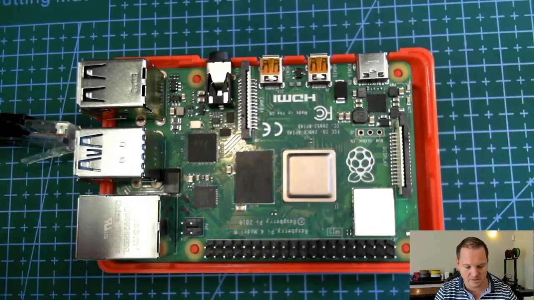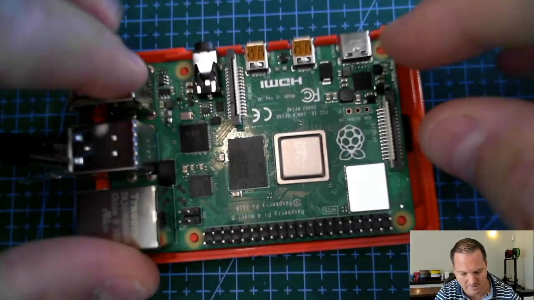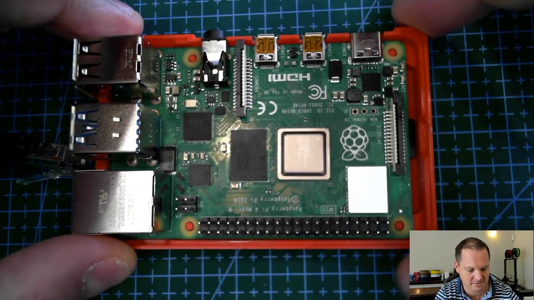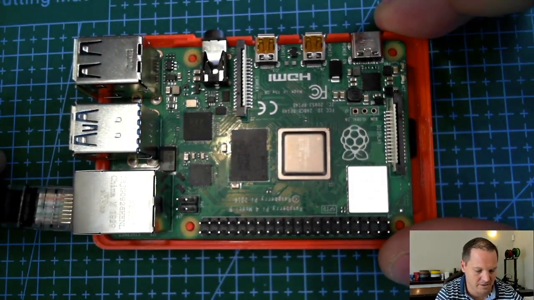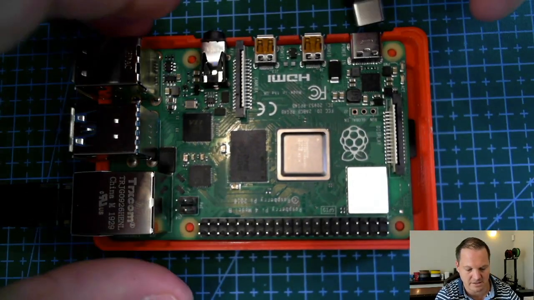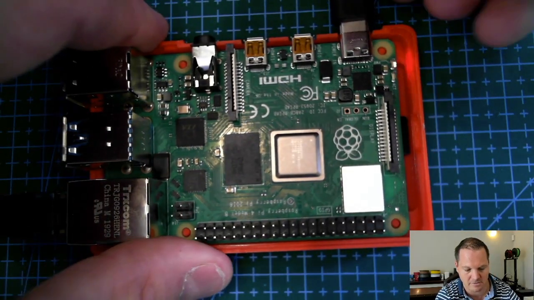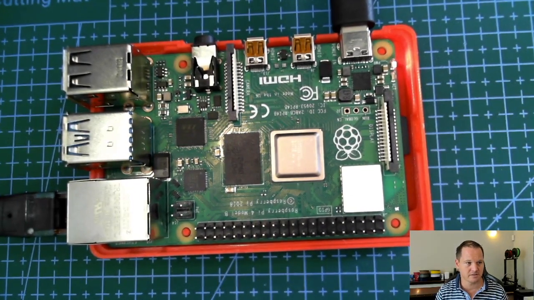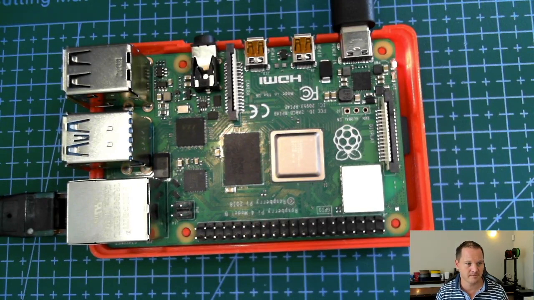Okay, so here it is. I'm going to put it back into my little case for it. I'm going to plug in my network over there so that it can get a DHCP IP, and I'm going to boot it up for the first time. Right, it'll take a second to boot up, but there it is. And then I'm going to connect to it.